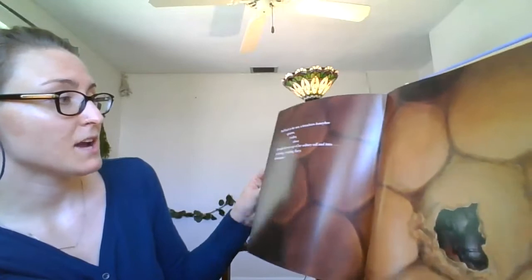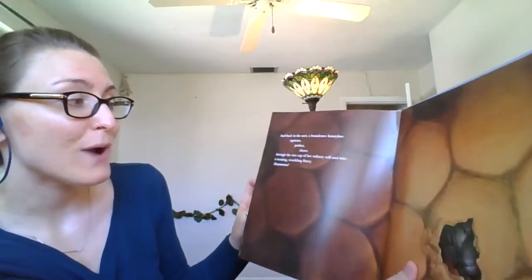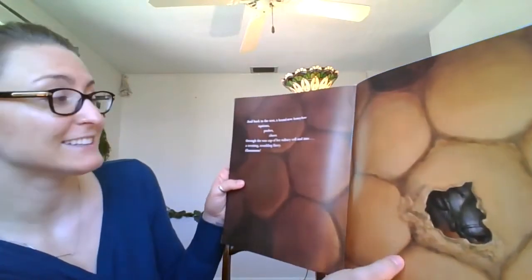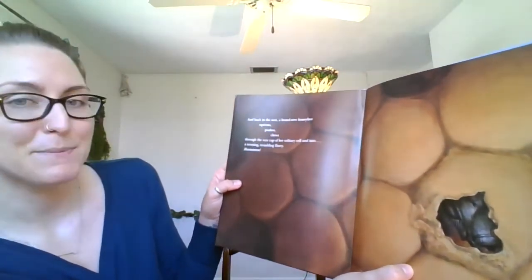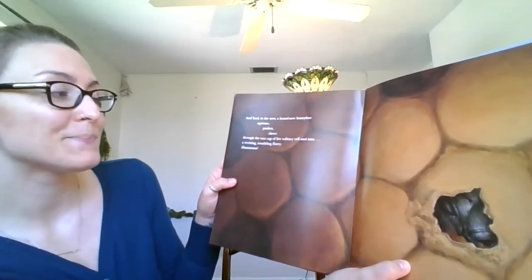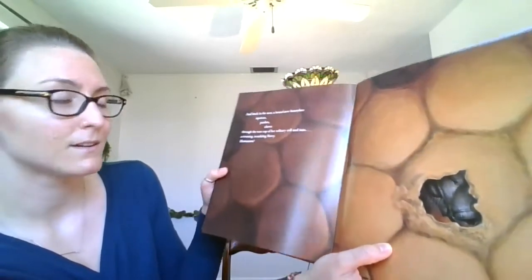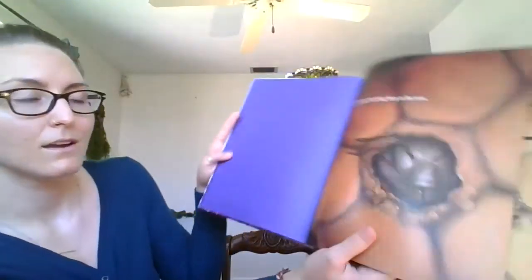And back in the nest, a brand new honeybee squirms, pushes, chews through the wax cap of her solitary cell and into a teeming, trembling flurry. Hum. Does this look and sound familiar to you guys? That's how they started the story.